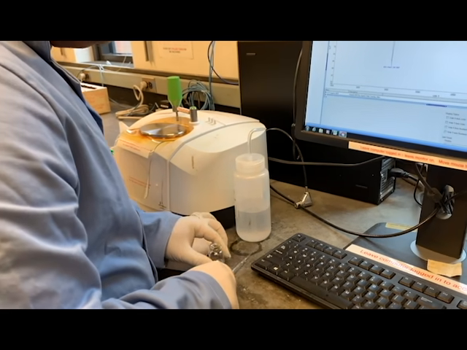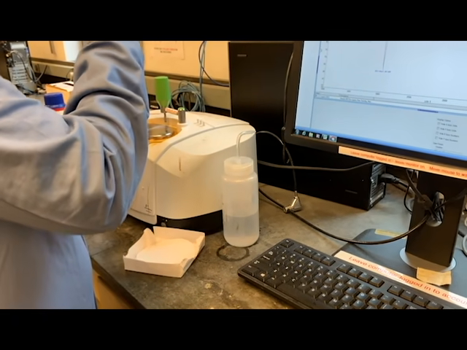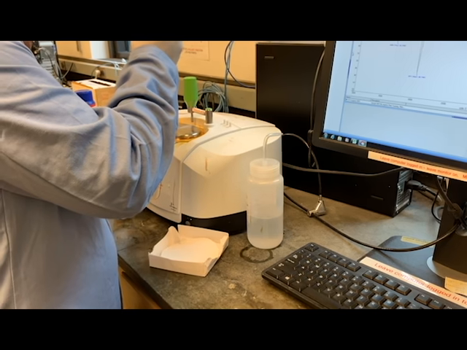The sample portion is dry, so we're going to put our product.